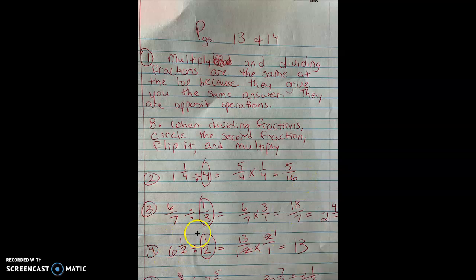For question number 3, again, I circle the second fraction and flip it. 6 times 3 is 18. 7 times 1 is 7. Remember, when the top number is bigger, you're going to divide. So 18 divided by 7 gives you 2 and 4/7.